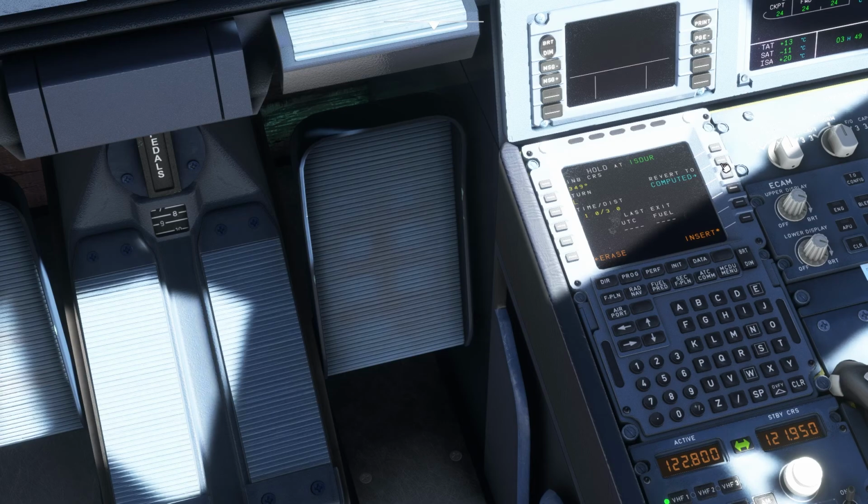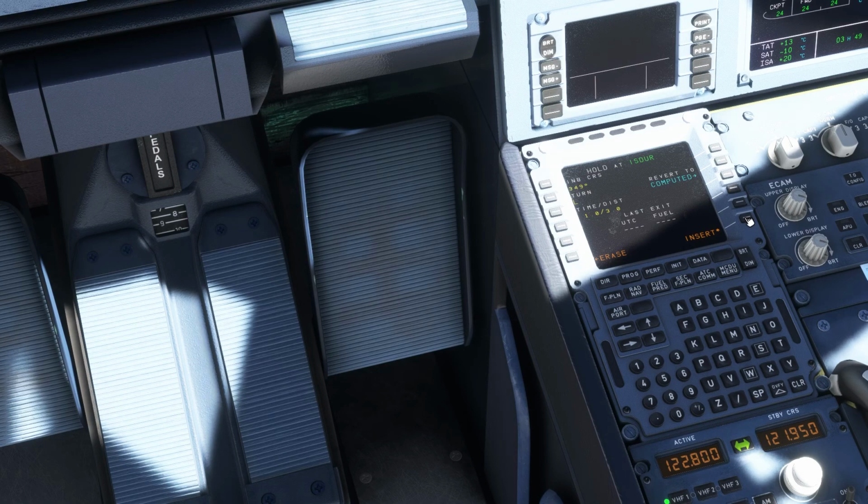Yes, convert to computed. If I select this option, it will go for the right one, and if I select left, it will go towards left. And if I select insert, because as I've shown you before in the airport charts, it was a left turn, so you can go with the right turn or the left turn, but it's good to follow the flight charts.